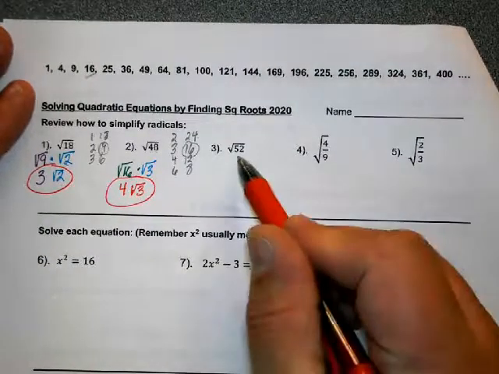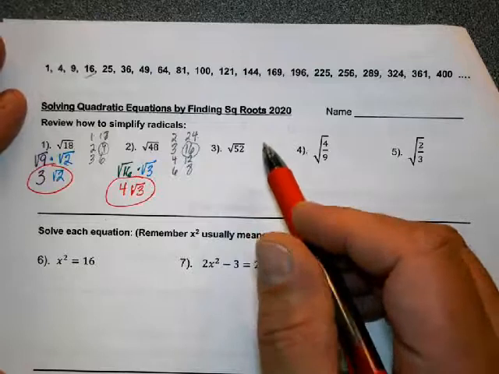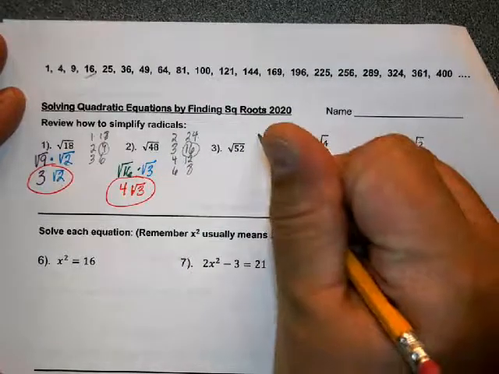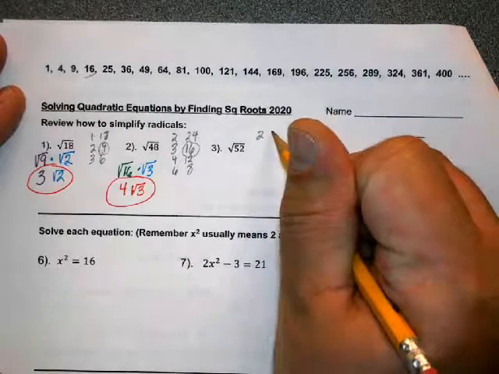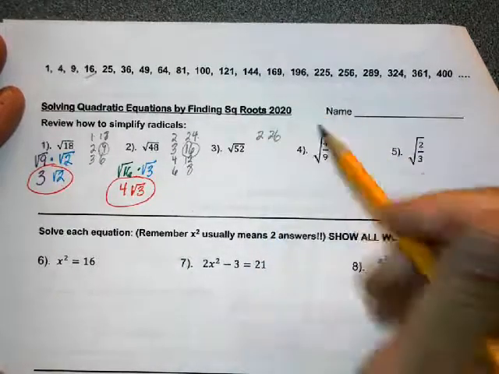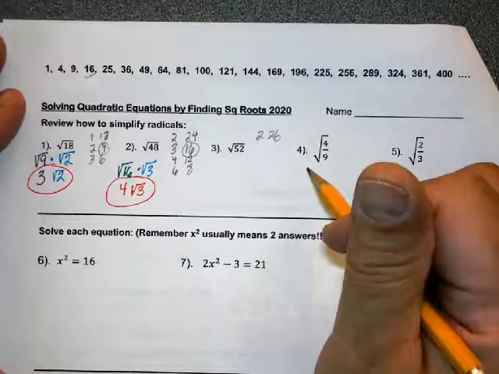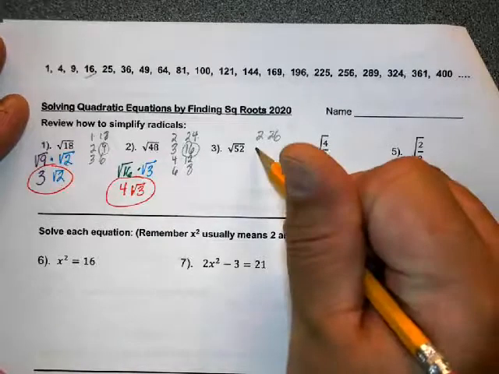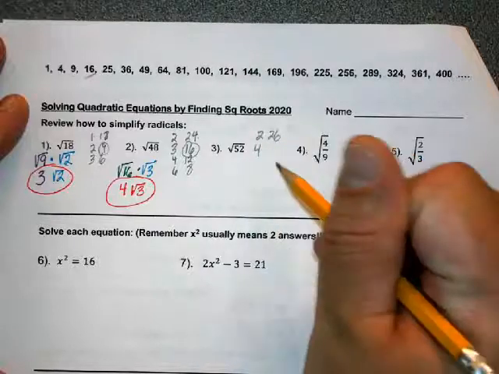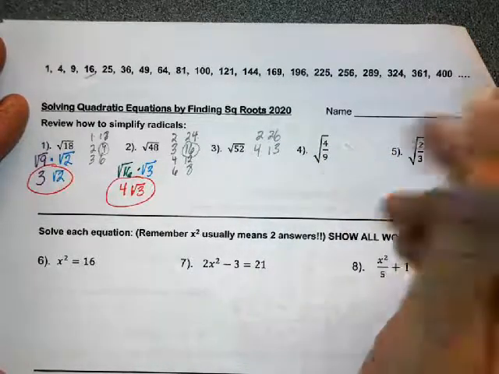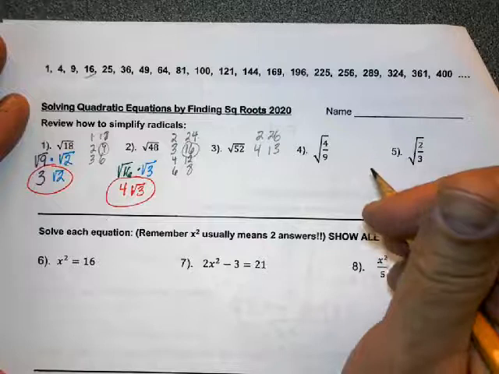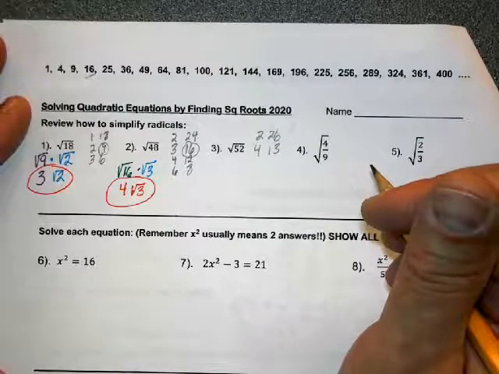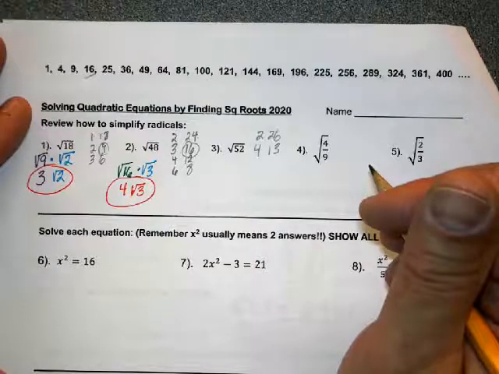Okay, square root of 52. 2 and 26. 3, does 3 go in there? Nope. 4? Yeah, 4 does, right? 4 and 13. 5, 6, nope. 7, nope. 8, nope. 9, nope. 10, nope. 11.